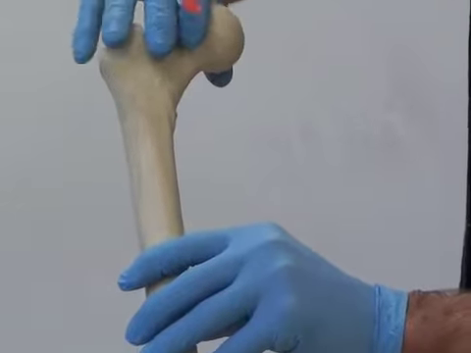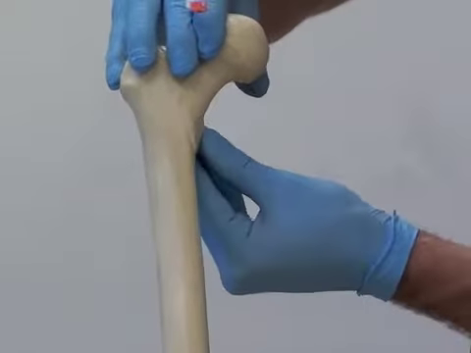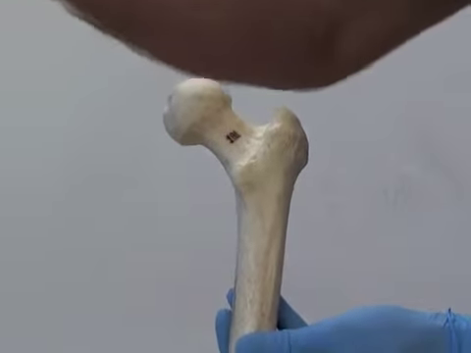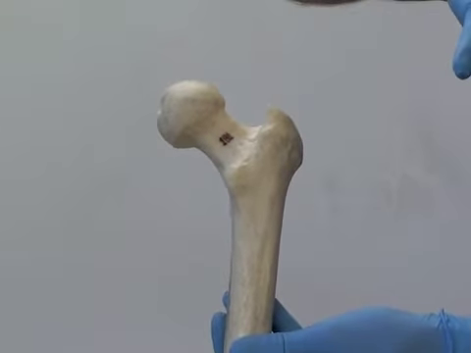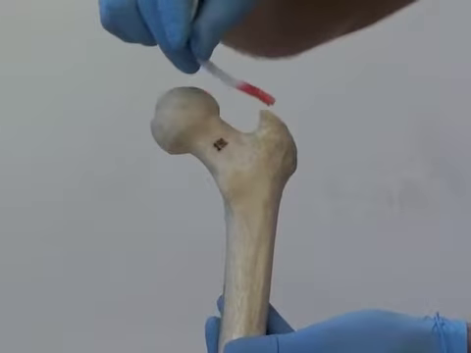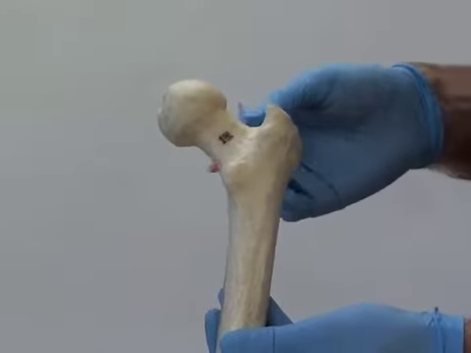Now, in order to find the lesser trochanter, we're going to have to look posteriorly. So now we're looking posterior. Still, this is now the medial side. This is the lateral side. And you'll find the lesser trochanter. It's a lot smaller, obviously, than the greater one.